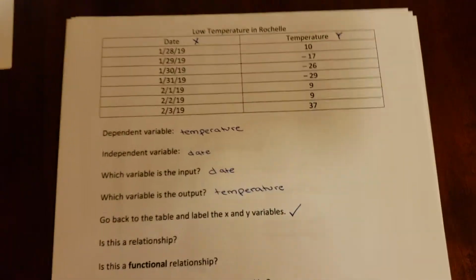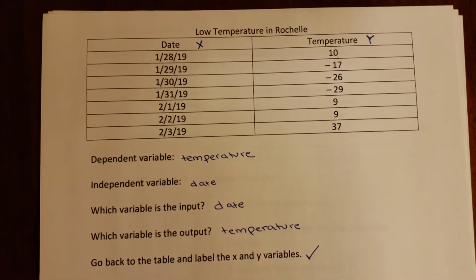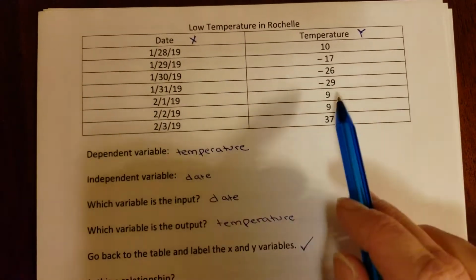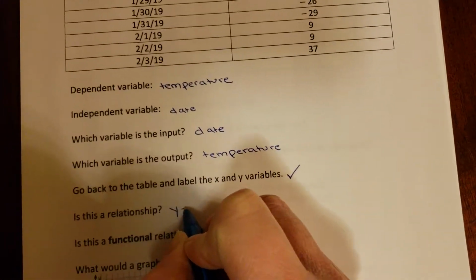All right, so let's go back and label the X and Y table. Oh, actually, we did that. All right, now, is this a relationship? Absolutely. These numbers are related. On this date, it was this temperature. On this date, it was this temperature. Yes, any pair of numbers is a relationship.